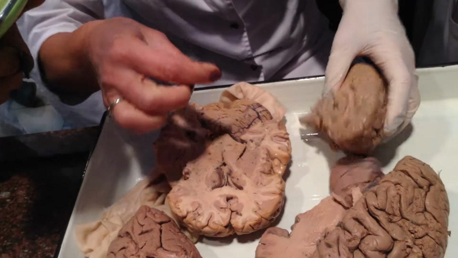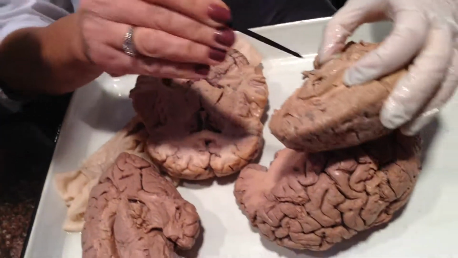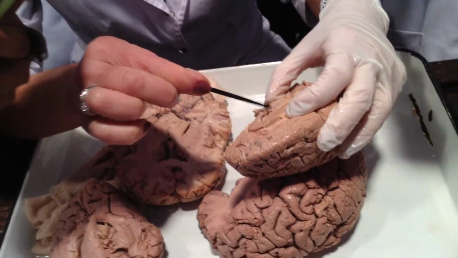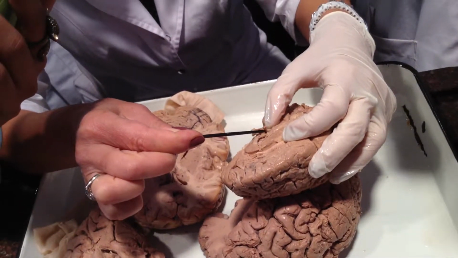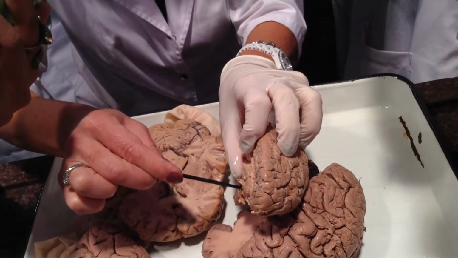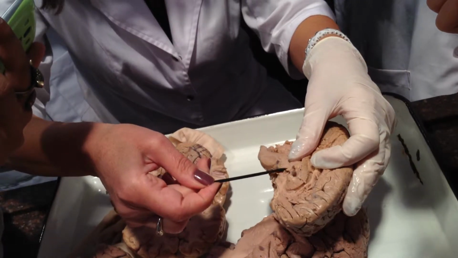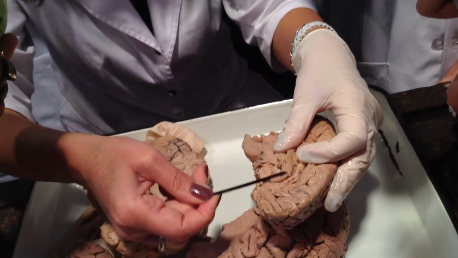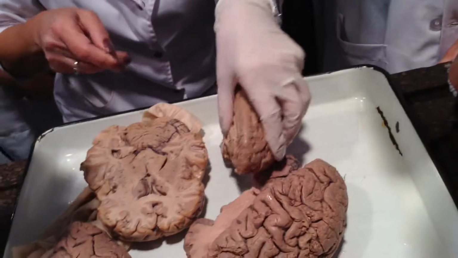On section, between the fornix, turn your attention to these fibers, the columns of the fornix. This is the commissura anterior. It goes from one hemisphere to the other, between the two columns of the fornix. Between the fornix and corpus callosum we have the septum pellucidum. This is part of the septum pellucidum.